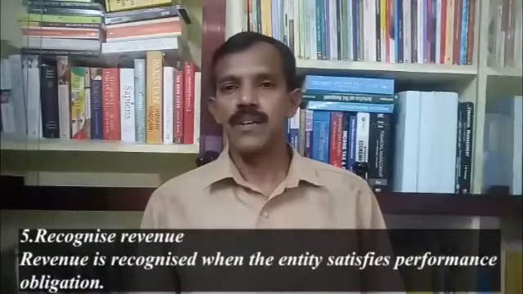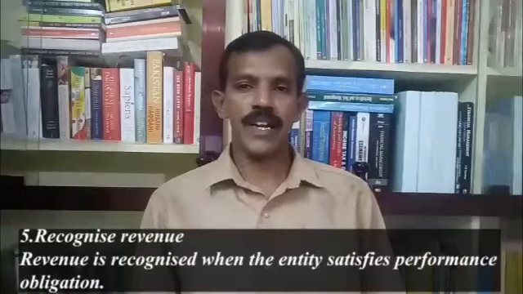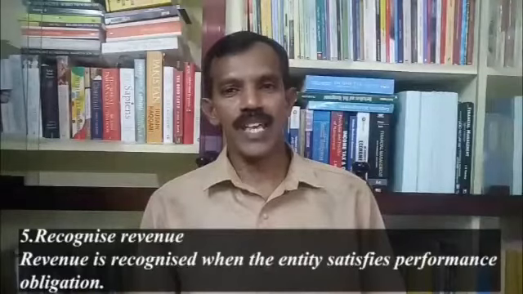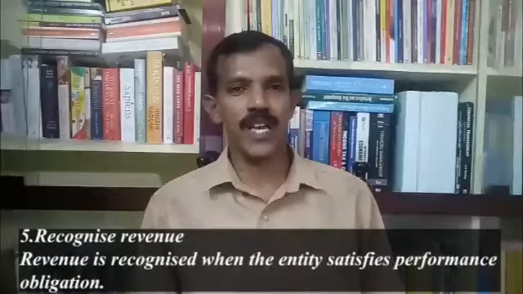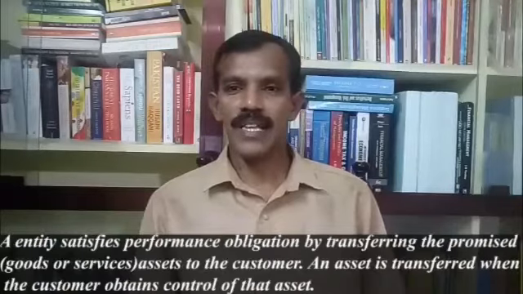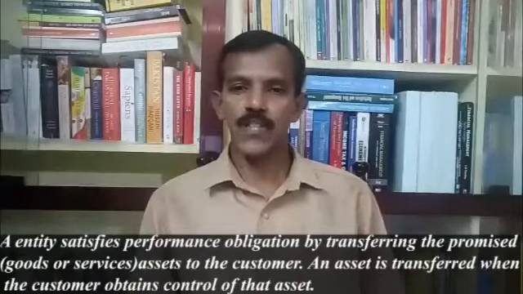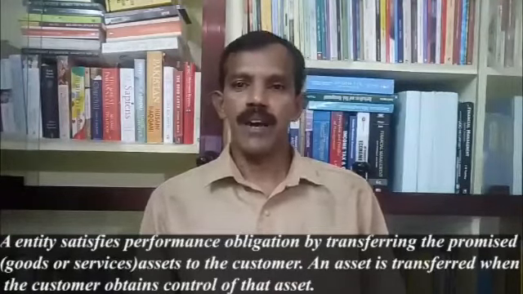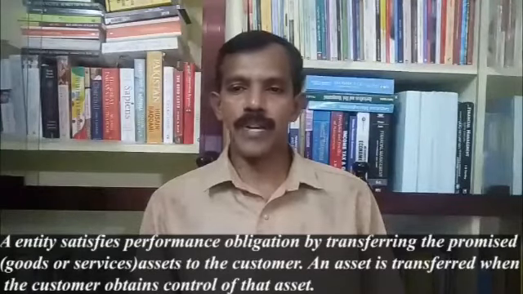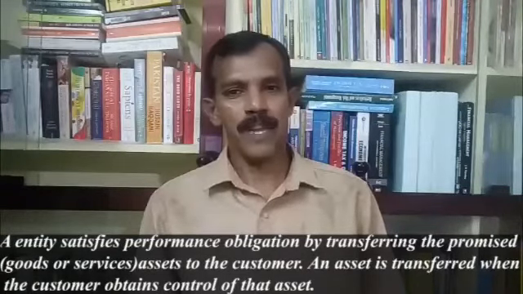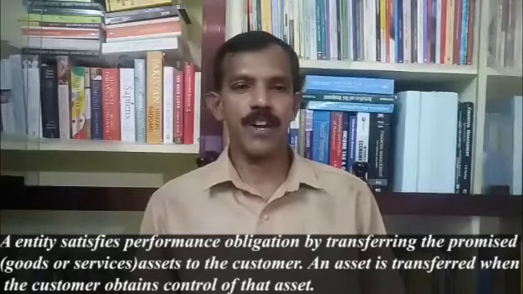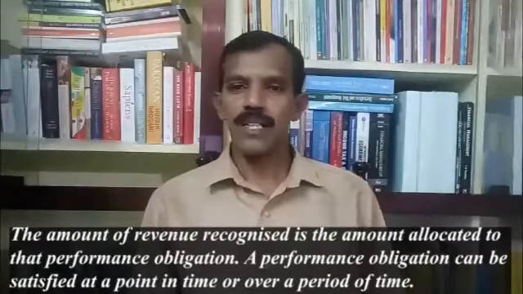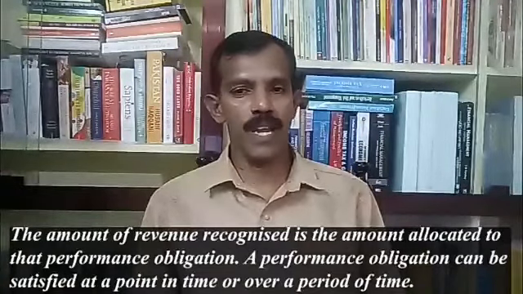Then our last step, recognize revenue. Revenue is recognized when the entity satisfies performance obligation. An entity satisfies performance obligation by transferring the promised goods or services, here assets, to the customer. An asset is transferred when the customer obtains control of that asset. Then the amount of revenue recognized is the amount allocated to that performance obligation.